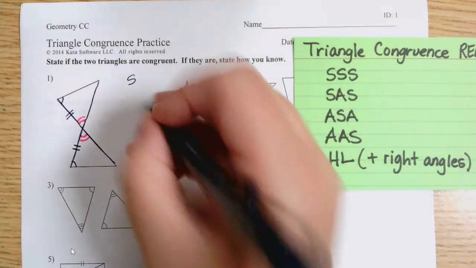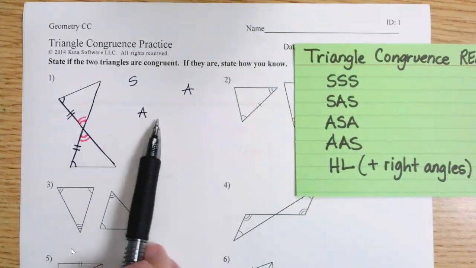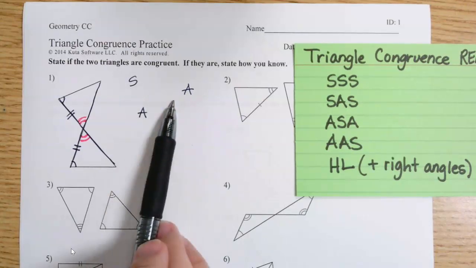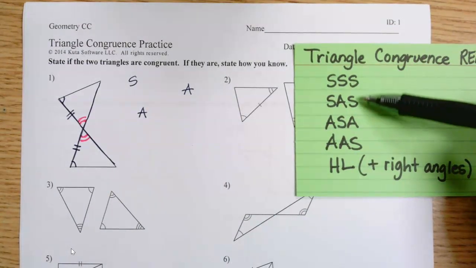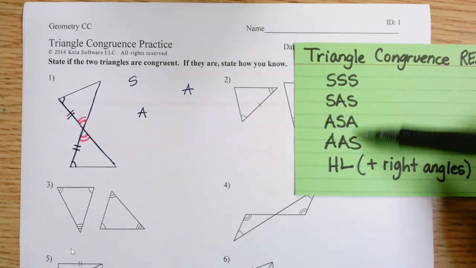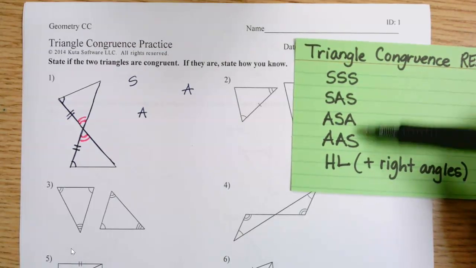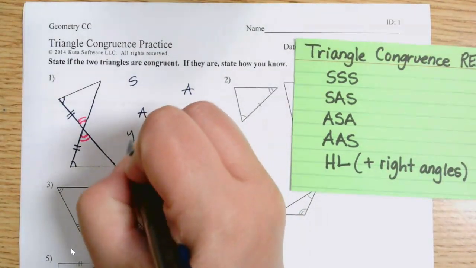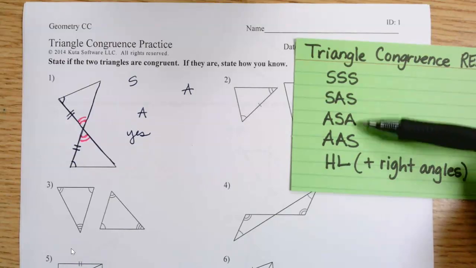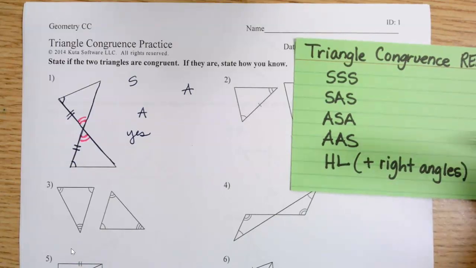Well, now I have another A. So if you have 2 A's and 1 S, there are 2 possibilities. The good news is with 2 A's and 1 S, they definitely are congruent. So these triangles are congruent. So I could go ahead and say yes. I just have to decide which reason now, okay?